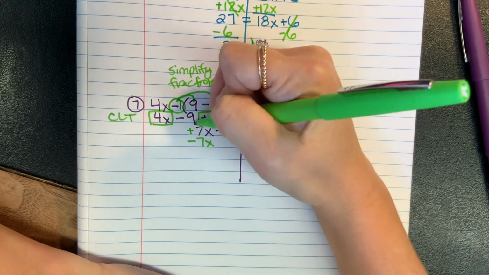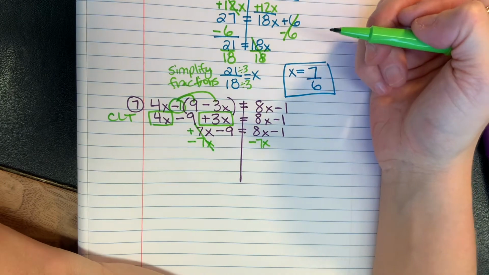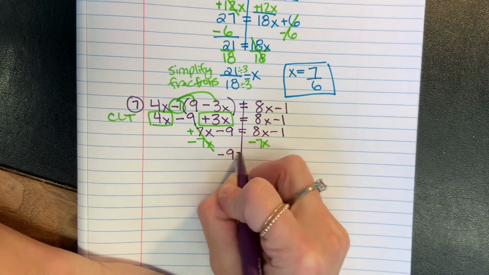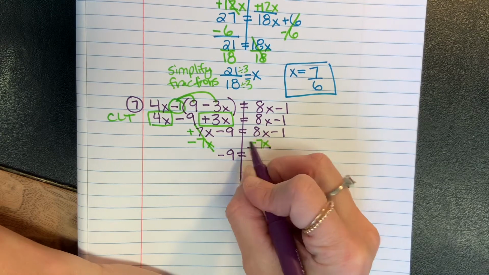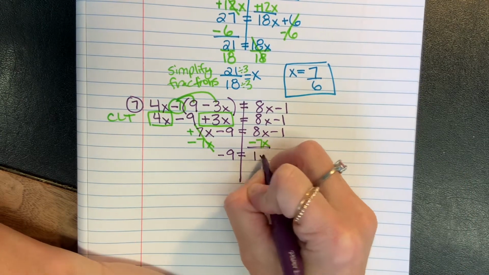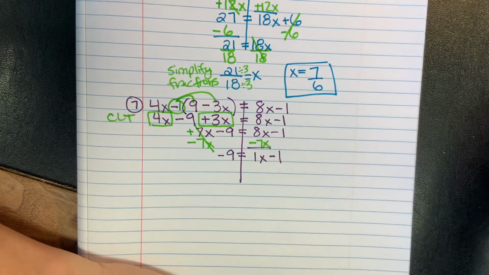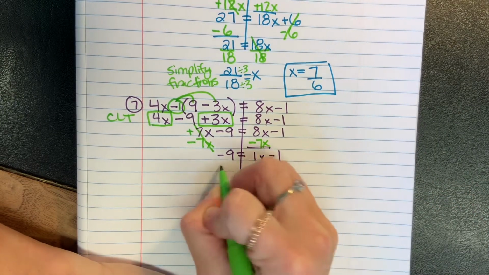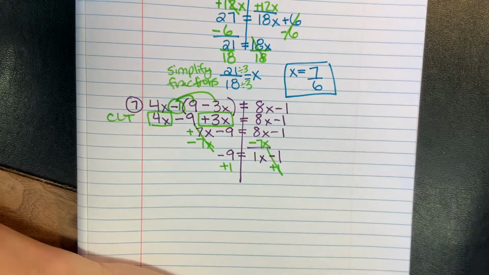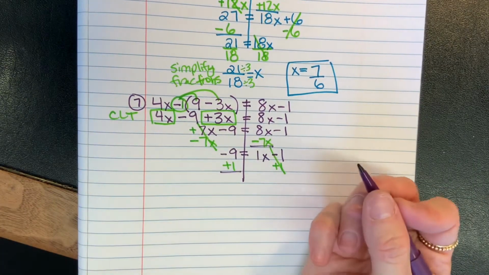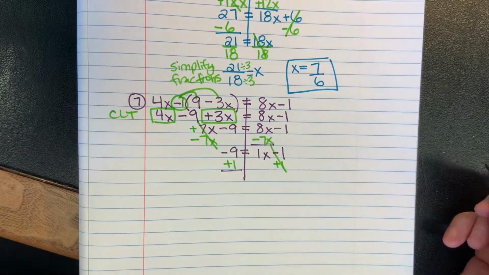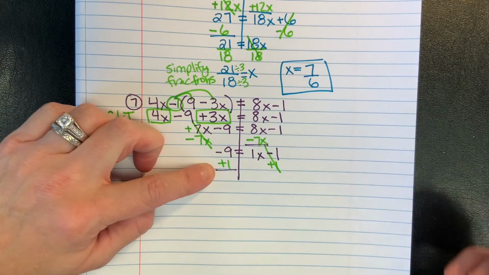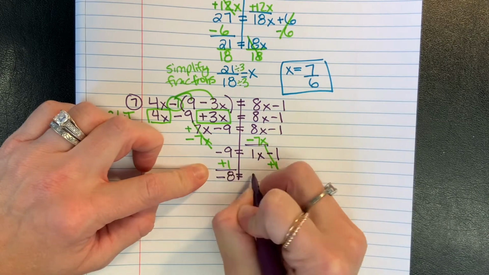7x minus 7x, 0. Don't put 0, just cross it out. It's gone. Bring down your -9 equals 8x minus 7x is a 1x. Bring down your -1. Okay. My variable's on this right side. So I'm going to add the 1 over, get it off that side. Be careful with your negatives. Some of y'all not so great, which I can make mistakes as well. -9 plus 1 is -8 equals 1x.